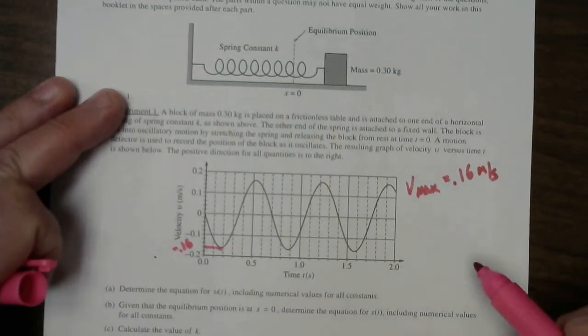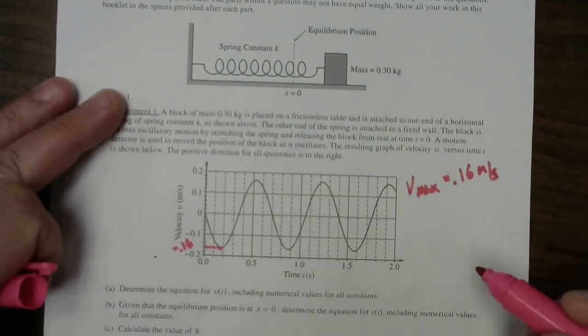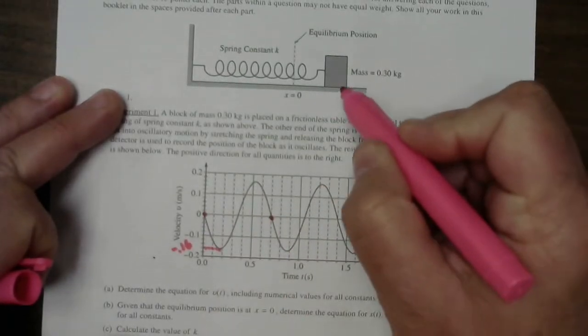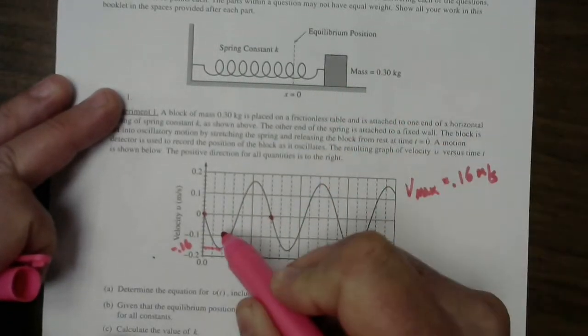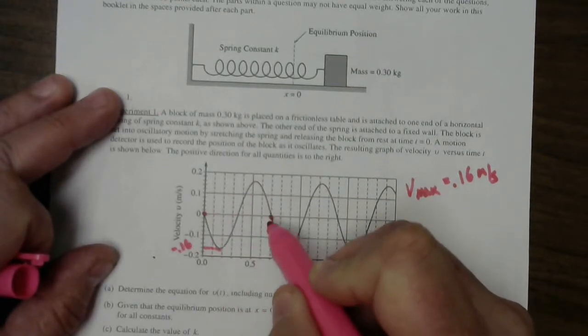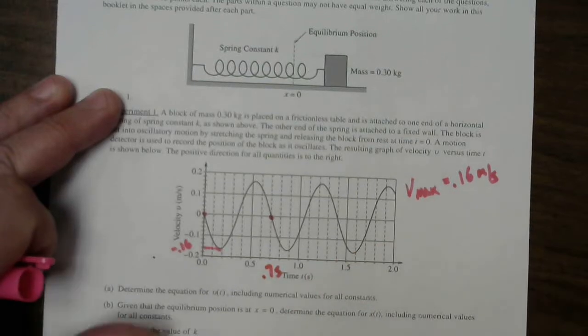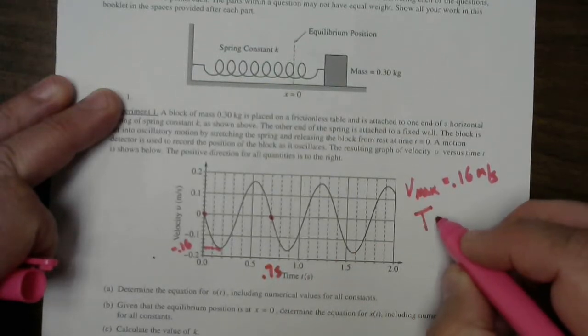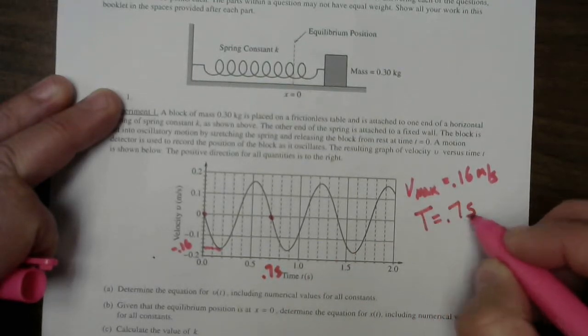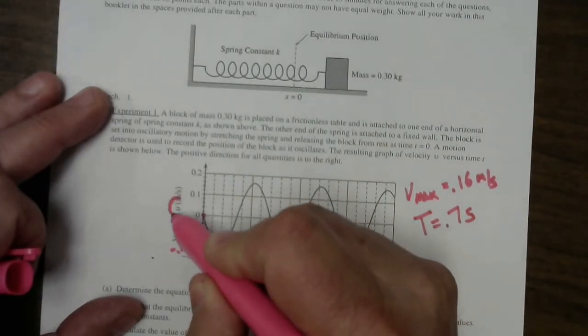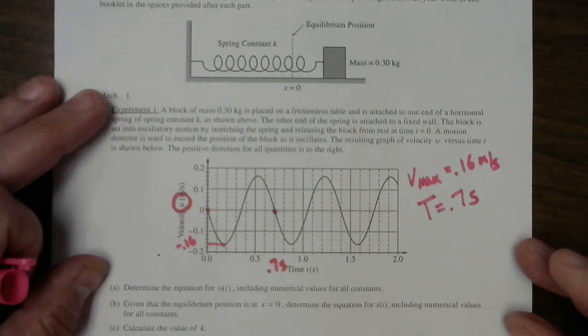Another thing we can see off of this graph is how long it takes to complete the motion. We start here, and this is the next time that we're back in that location. Now, how do I know? Well, because that is one period of the motion, and that takes place in 0.7 seconds. So it looks like the period of our motion is 0.7 seconds. These are all things I can get off the graph. And again, very important that you remember this is a graph of velocity versus time.